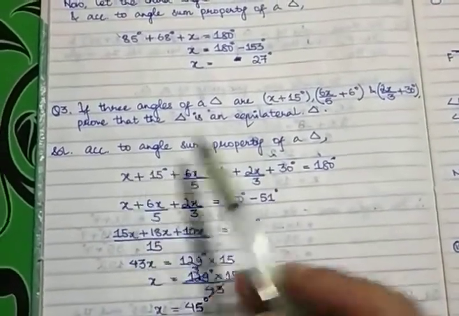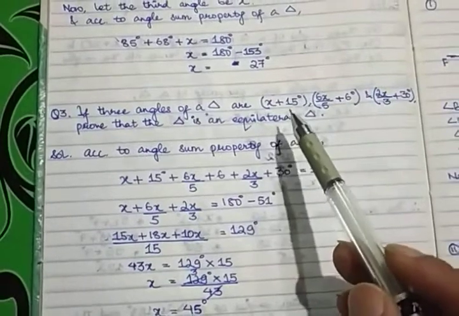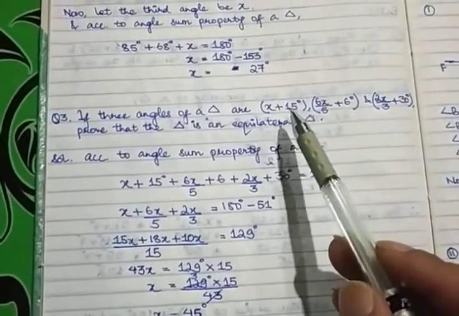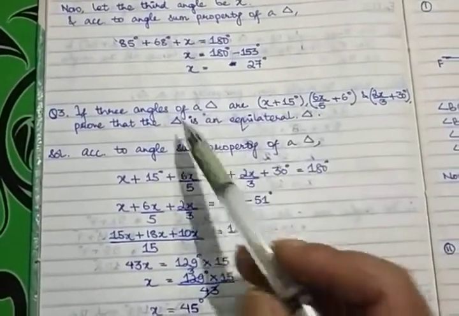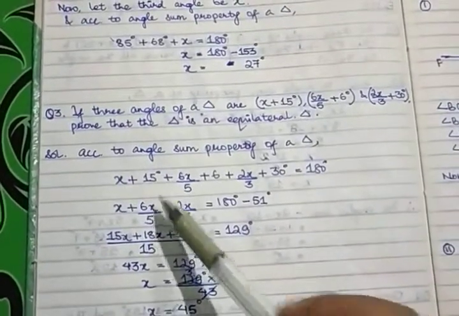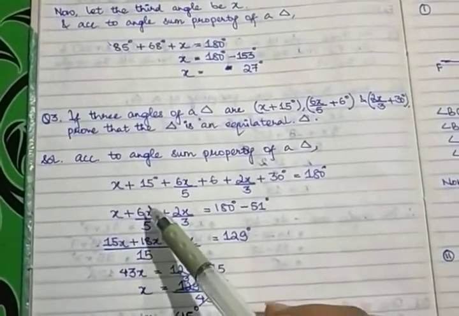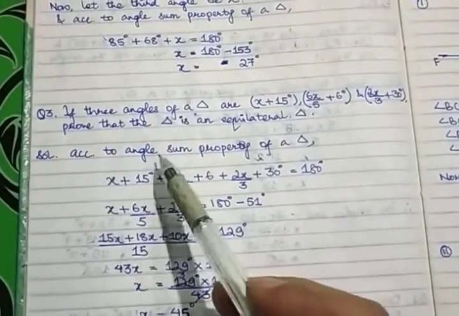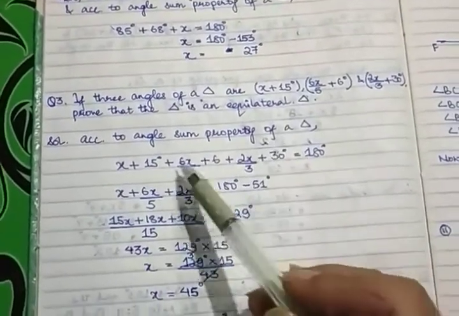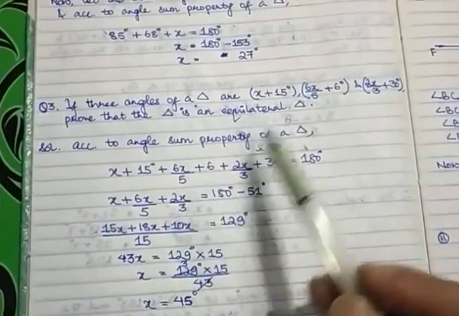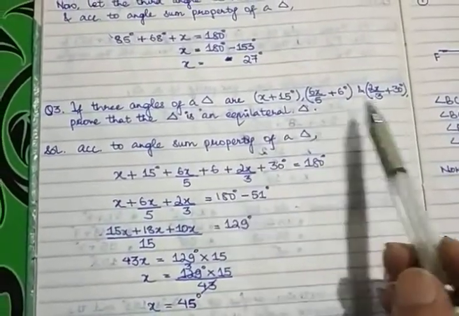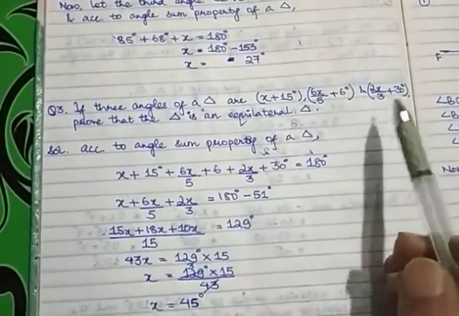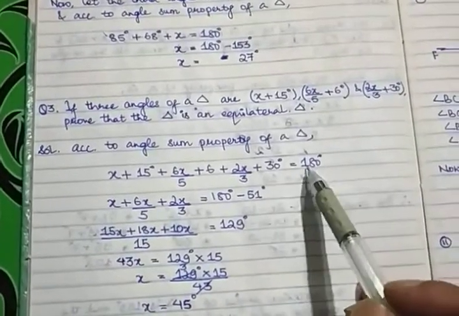So first, what are we supposed to find? We are supposed to find the value of x, and how will you do that? 3 angles of a triangle are given, so first we will be using the angle sum property, isn't it? So that is what I have done here. See, according to the angle sum property of a triangle, when you add x plus 15 plus 6x by 5 plus 6 plus 2x by 3 plus 30 degrees, you will get 180 degrees. So that is what I have written out here.